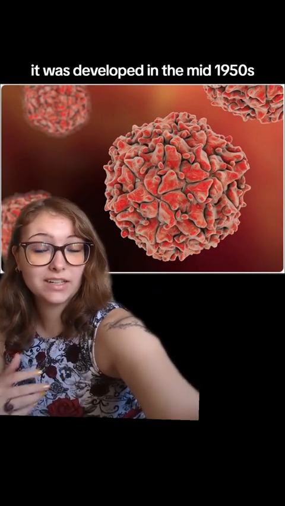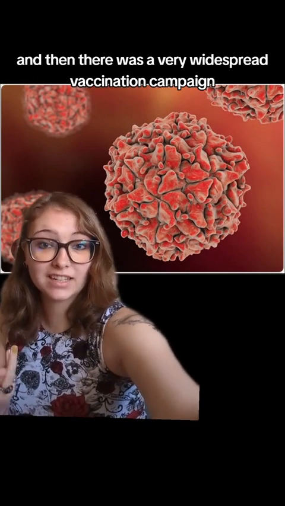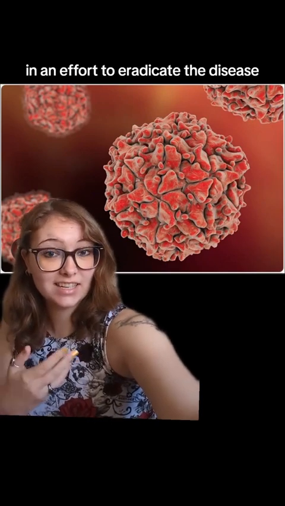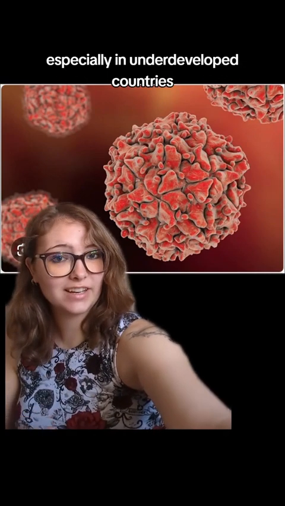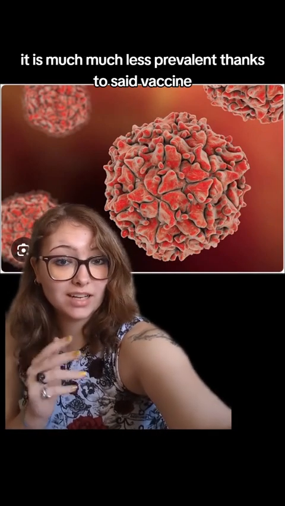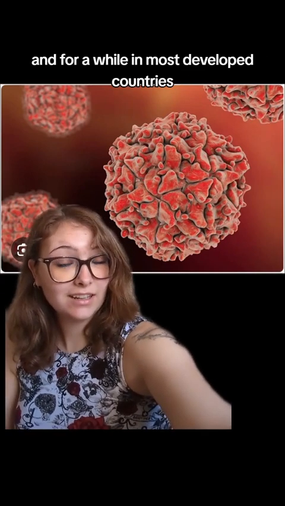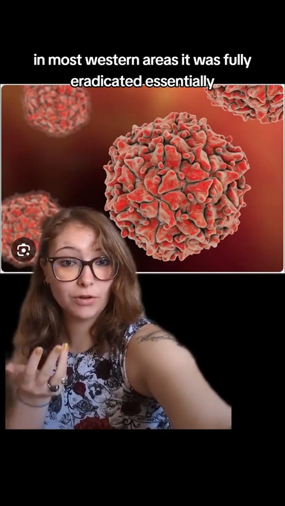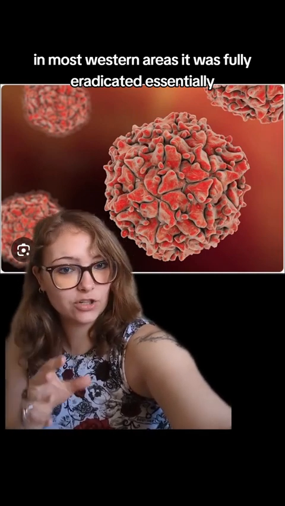It was developed in the mid-1950s, and then there was a very widespread vaccination campaign in an effort to eradicate the disease. While not fully eradicated, especially in underdeveloped countries, it is much, much less prevalent thanks to said vaccine. And for a while, in most developed countries, in most Western areas, it was essentially fully eradicated.